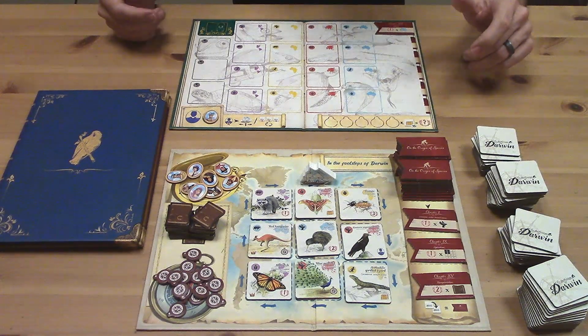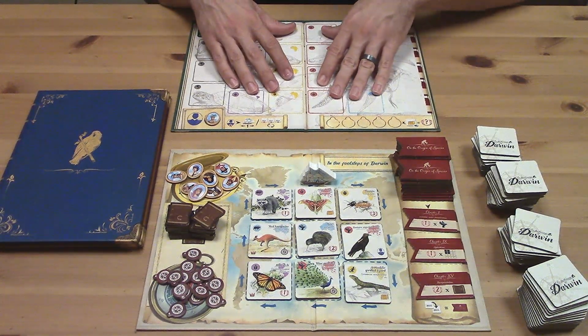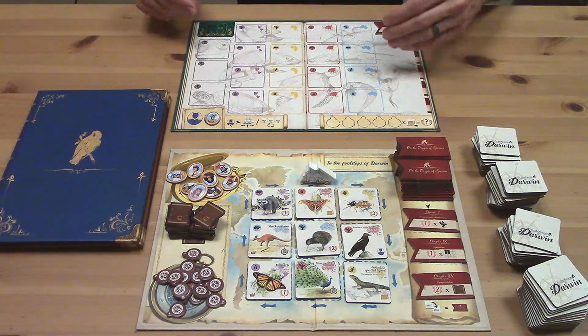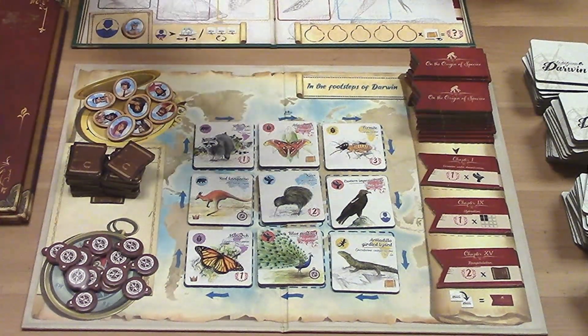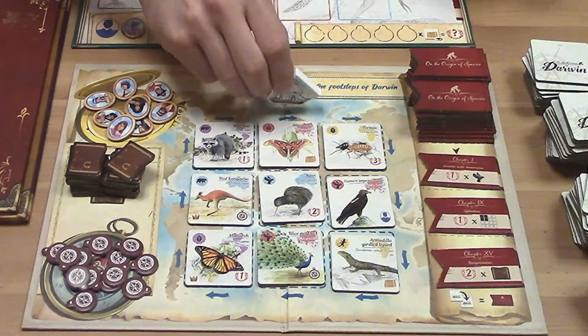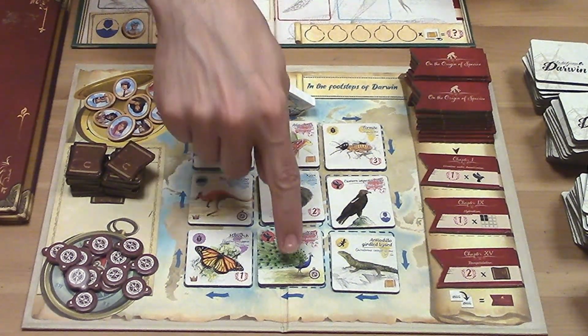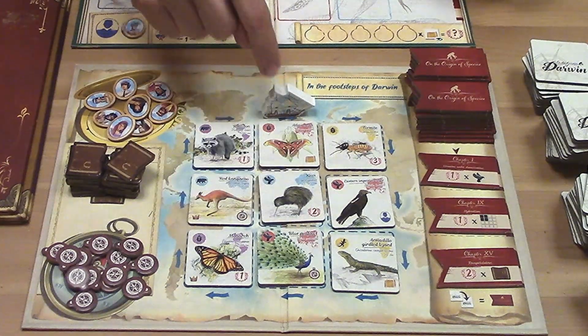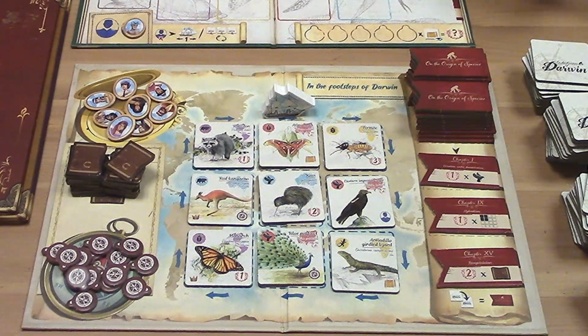Welcome to In the Footsteps of Darwin, where we're going to work on our own naturalist journals by filling them with observations of animals, making theories, and eventually publications. When we're ready to start, our first player is going to look at our little beagle ship token out here on the board, and they are going to look down the row of animal tokens that can currently see that ship token. So the row here of 3 animal tokens that our ship is facing are the ones that I have available to me this turn.